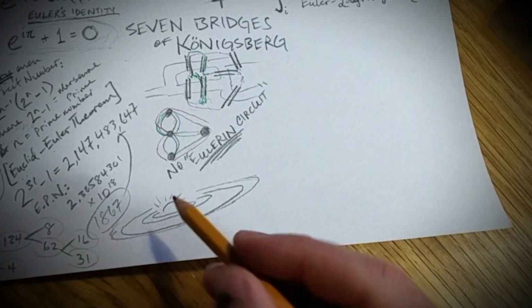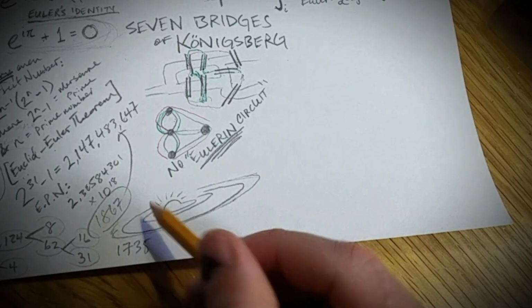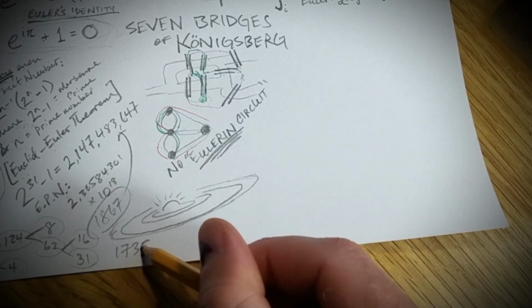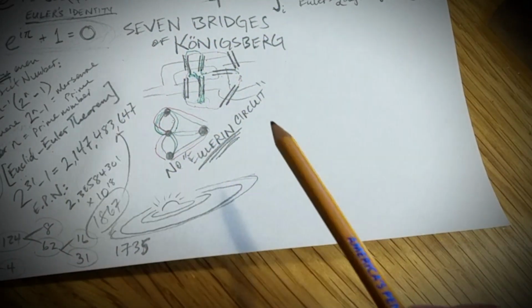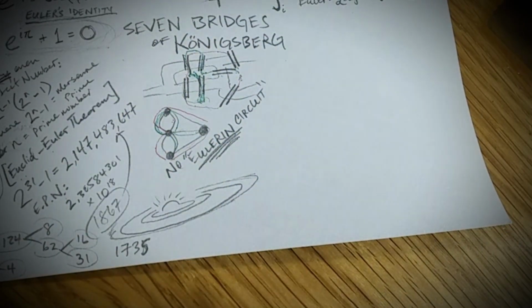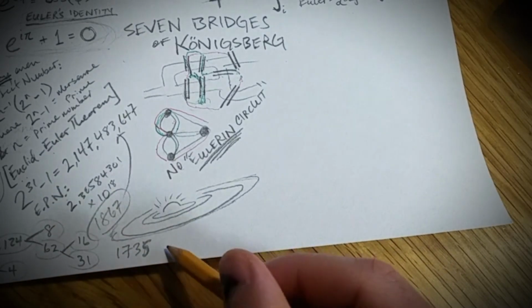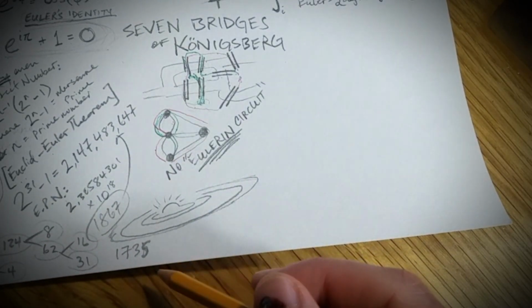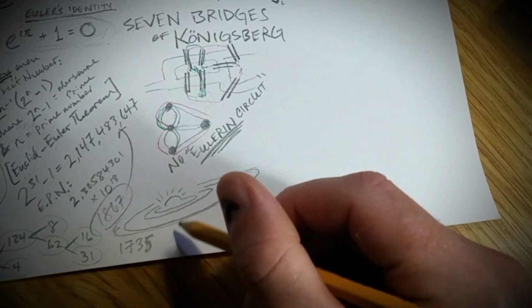He published in 1735, by the way, the same year that he worked out the 7 bridges of Königsberg solution. I can't even describe how prolific he really was. But he published in this year a work on the motions of the planets.